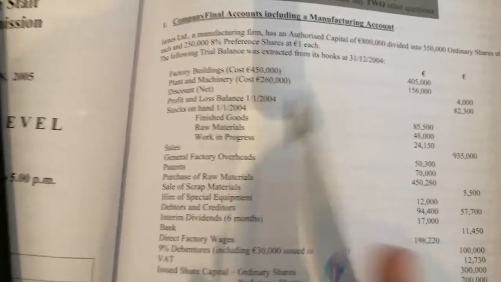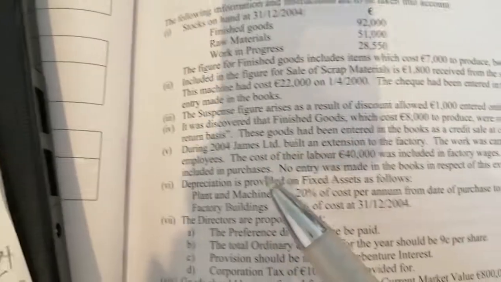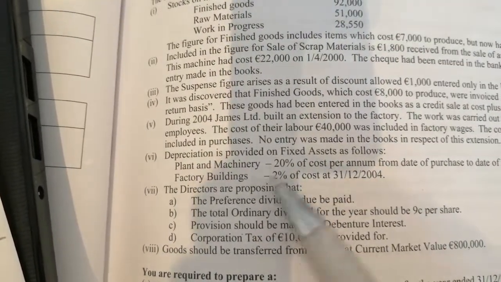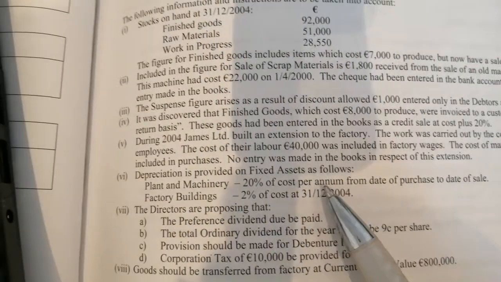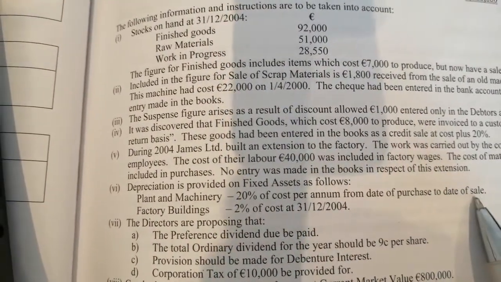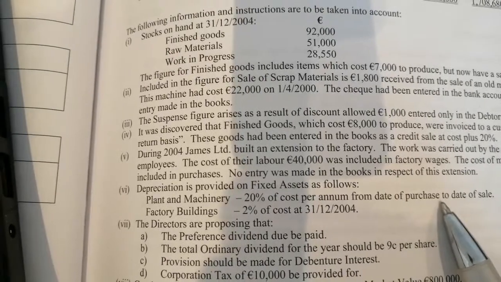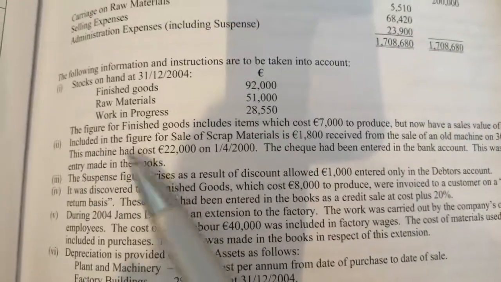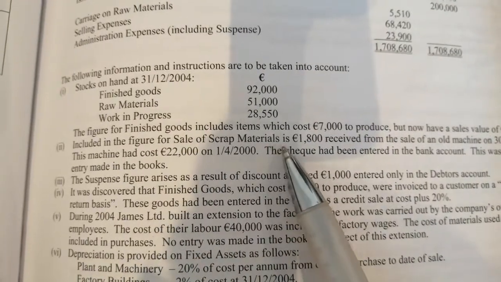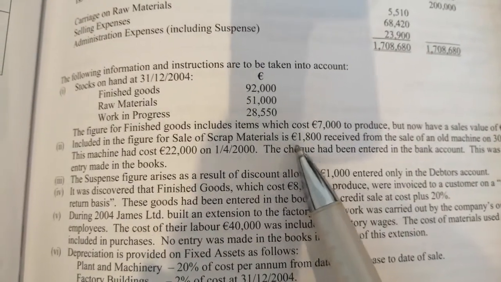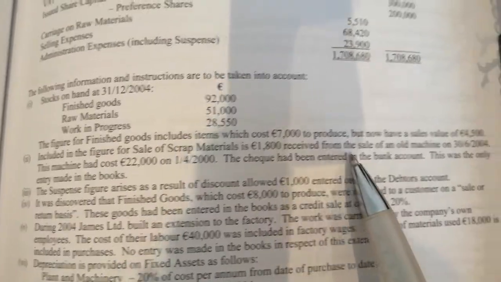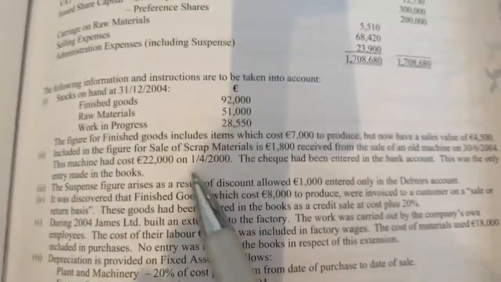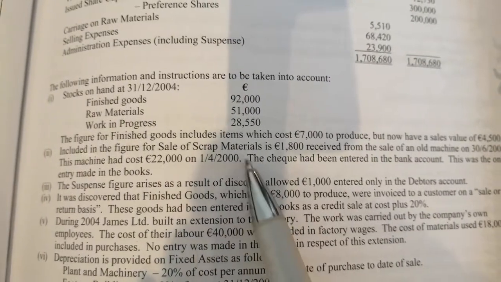So cost 260 is an important thing at the moment. And then further down here, we will see the depreciation on plant and machinery is 20% of cost per annum from date of purchase to date of sale. And even seeing that makes you think that there's probably going to be some sale of machinery, and indeed there is. In part 2, it says included in the figure for sale of scrap materials, that's in the trial balance, is 1,800 received from the sale of an old machine on the 30th of the 6th, 2004.